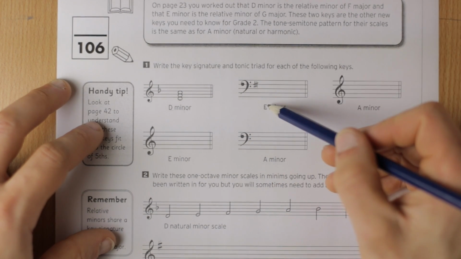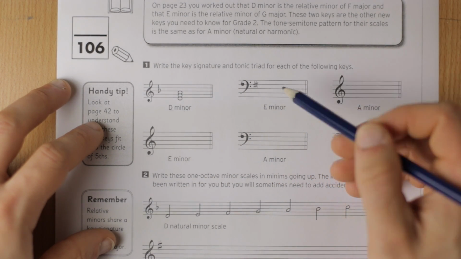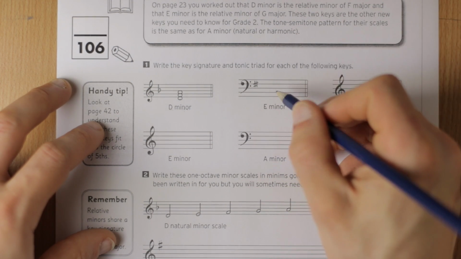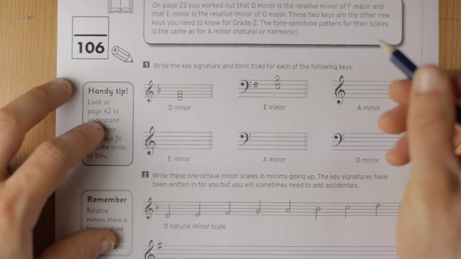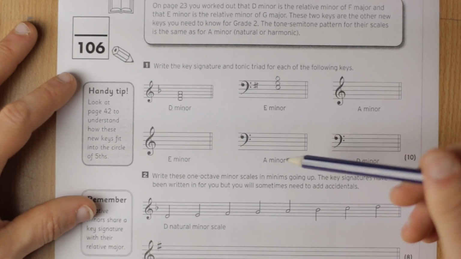Okay, and now we just need to write the tonic triad of E minor. So looking for an E, then where's the nearest E? We could start all cows eat. There's an E, and there's the minor third, and there's the fifth. Okay, I'll let you do the rest.